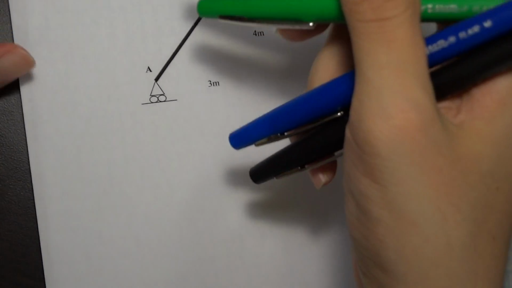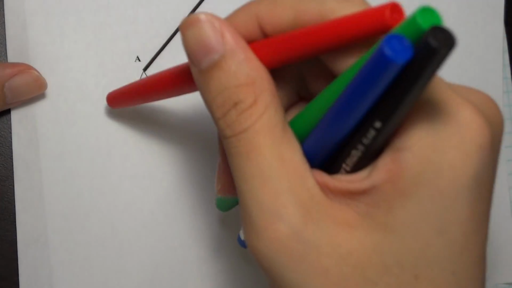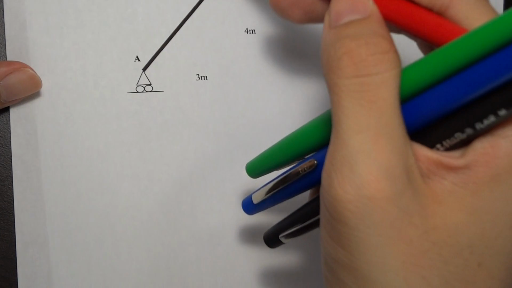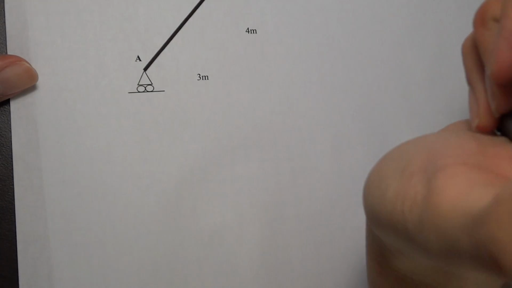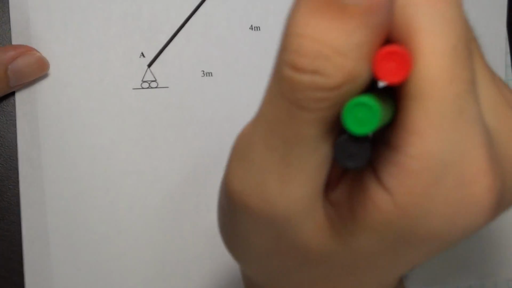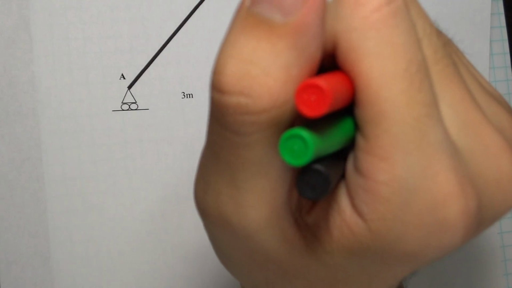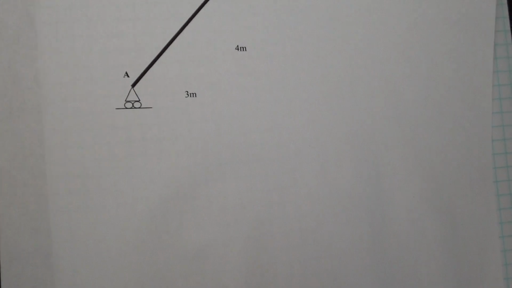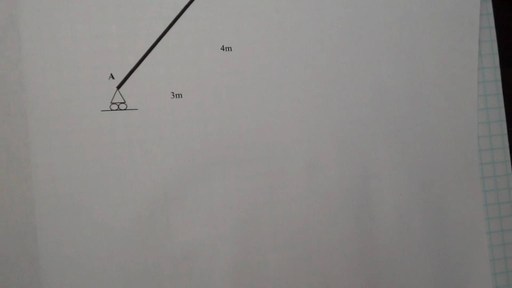Number 6 is very similar. You want to find the moment that develops in here. I'll probably do a separate video for number 6, actually. But let us know if you have any questions about number 5.